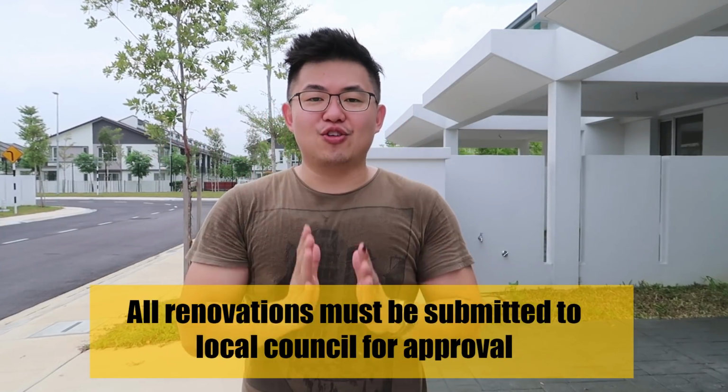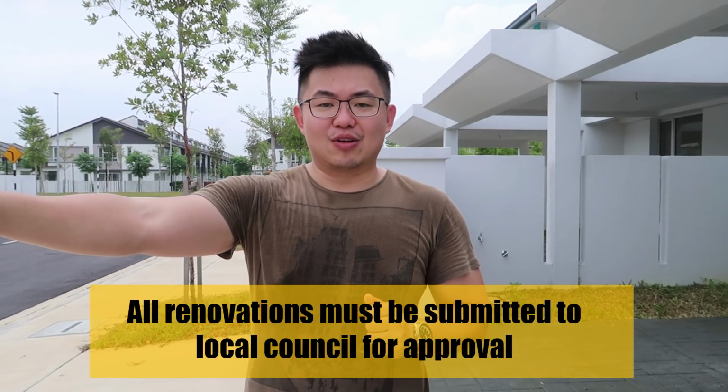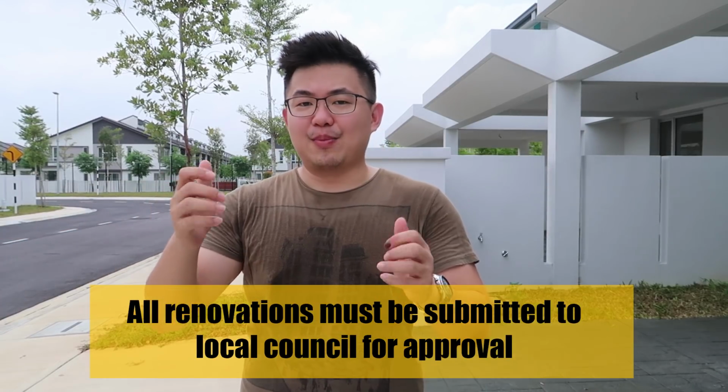In individual title houses, you can do whatever you want with the house, but you need to submit your drawings to the local council. I mean renovation drawings, because there are restrictions like building bylaws. You cannot extend your house out from the gate or the front doors beyond a certain amount, or extend out to the back boundary beyond a certain amount, because there are fire requirements.